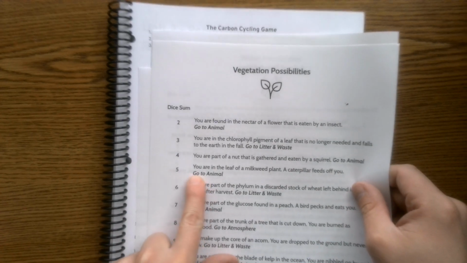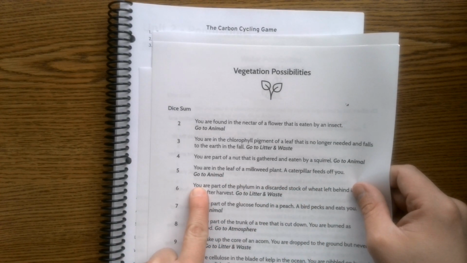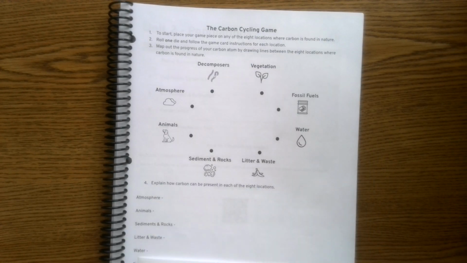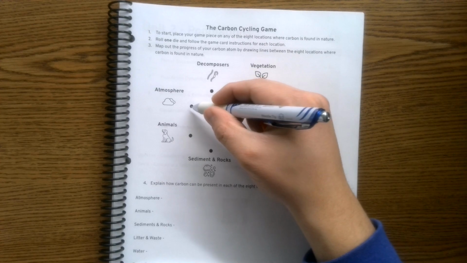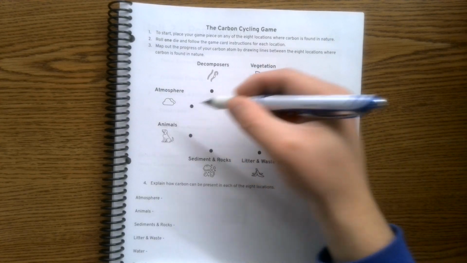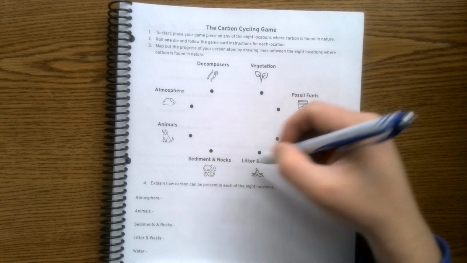And then it says, you are in the leaf of a milkweed plant, a caterpillar feeds on you, go to animal. So then I will take my papers and I'll go from vegetation to animals. So if you can see, I went from animal to water to back to the atmosphere to vegetation, and now I'm going to the animals. Okay, and I'm mapping out what happens to me.